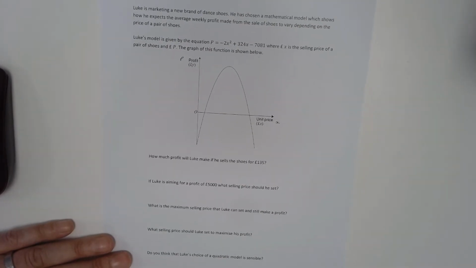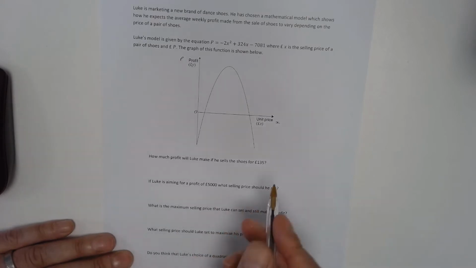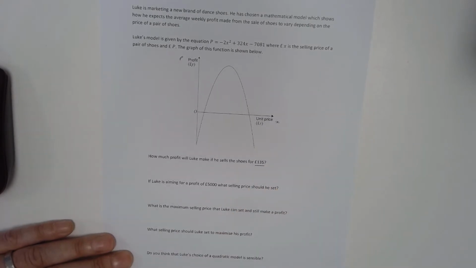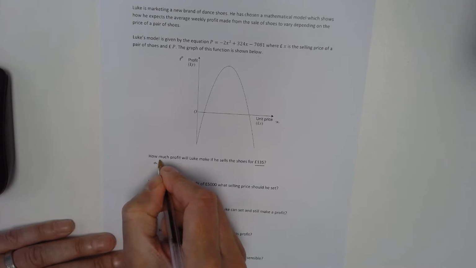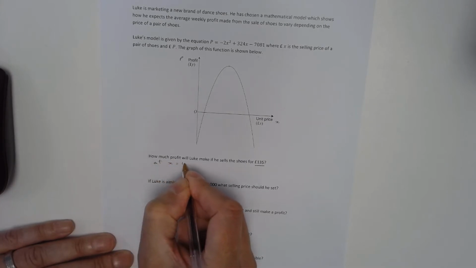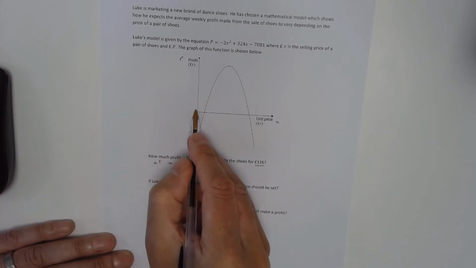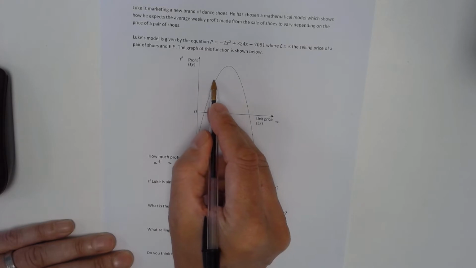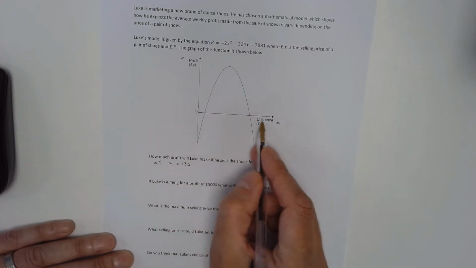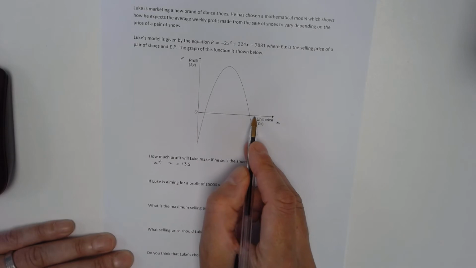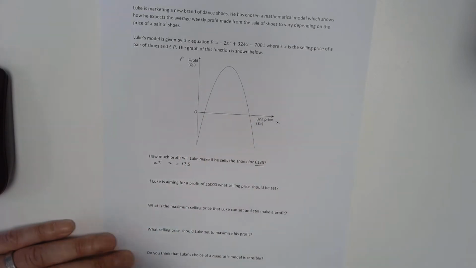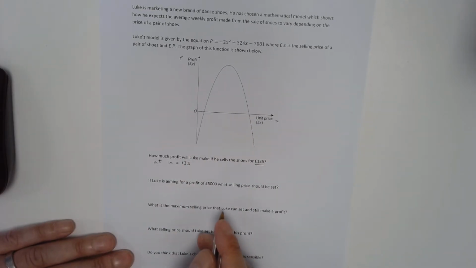Okay, so the first question says, how much profit will Luke make if he sells shoes for £135? So what we've got here is that our x is going to be £135, and I want to know the value of p at that particular point. I'm not sure where it is on the graph. Okay, so let's have a look at that.